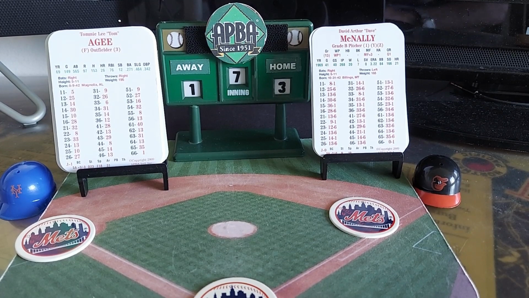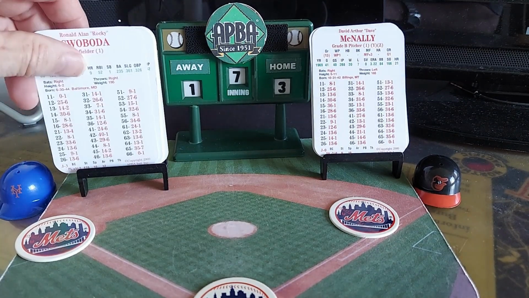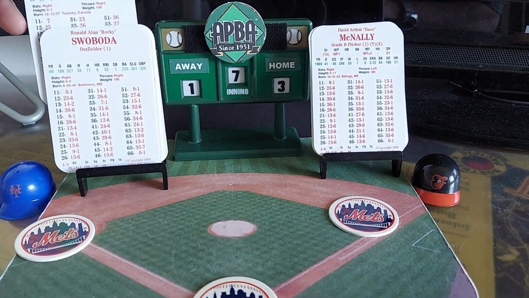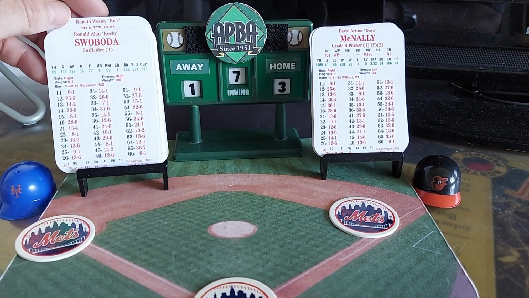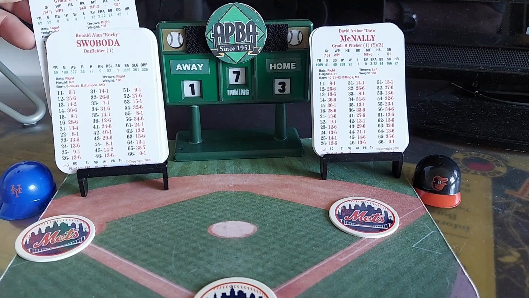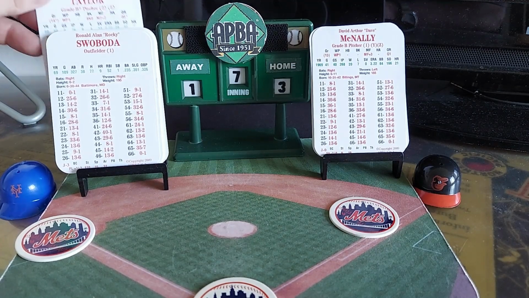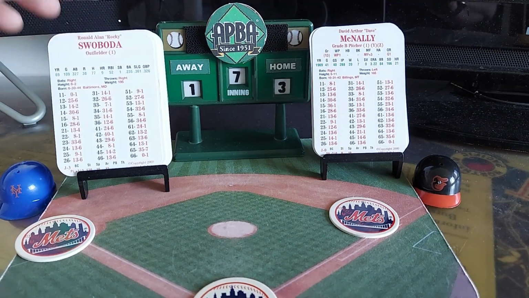All right, manager Gil Hodges is going to bring up a pinch hitter for his pitcher. That's going to be Ron Swoboda. He's a right-handed batter, plus one against lefties, so McNally remains a B. Ron Taylor's warming up in the bullpen.